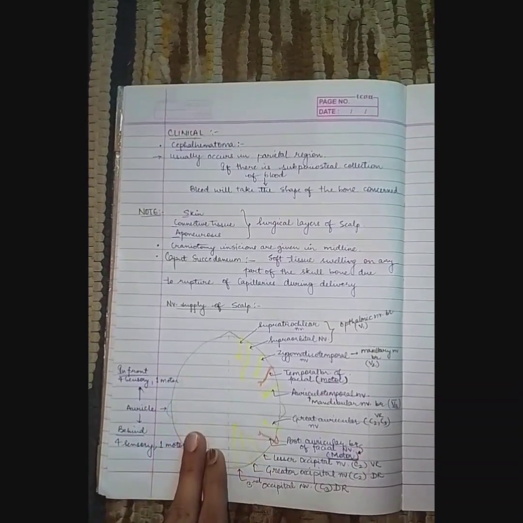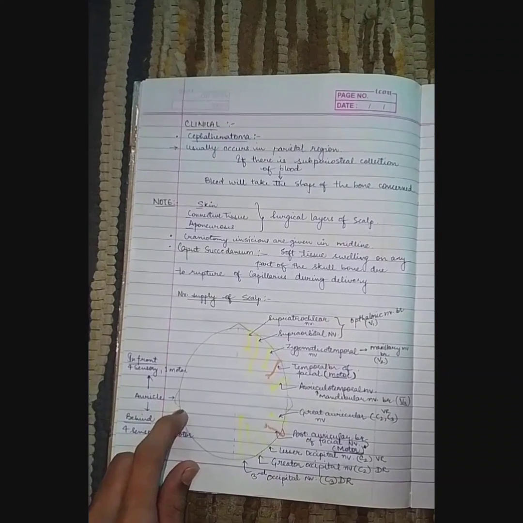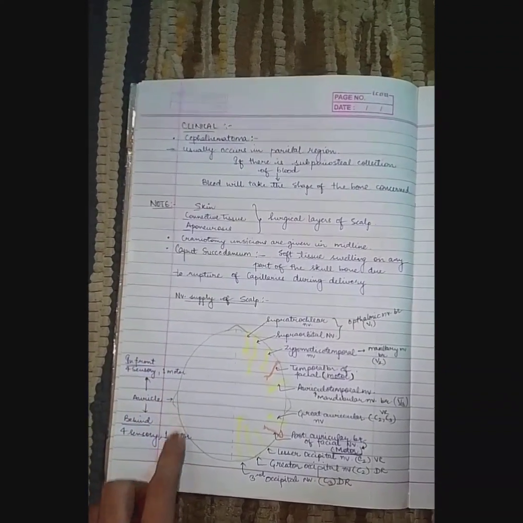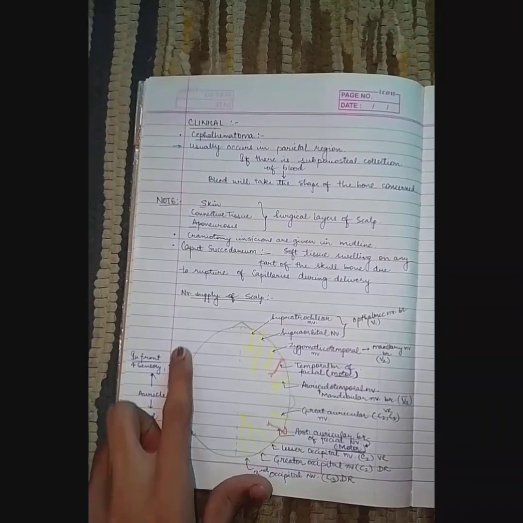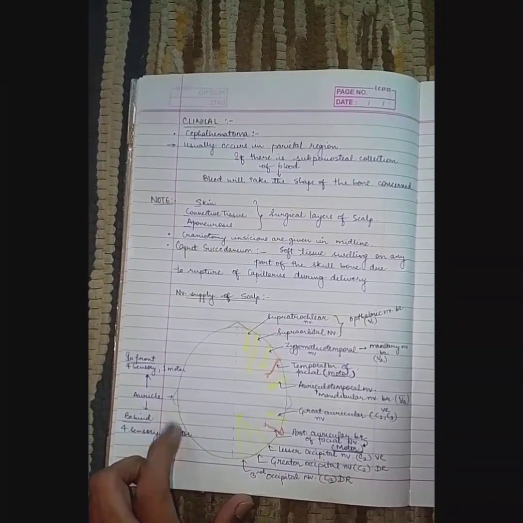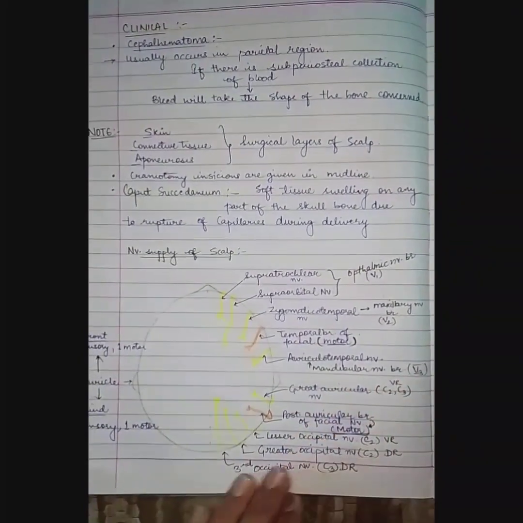Now, if we talk about the nerve supply of scalp, the scalp is supplied by 20 nerves, each half supplied by 10 nerves. If we talk about how it is explained, in front of the auricle there are 5 nerves, behind the auricle there are 5 nerves. In front of the auricle 4 sensory and 1 motor nerve, behind also 4 sensory and 1 motor nerve. Now let's discuss what those 4 sensory nerves and the motor nerve are.